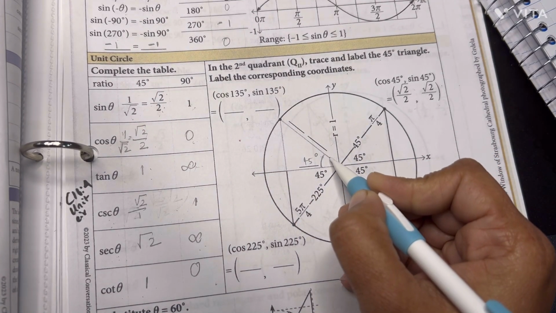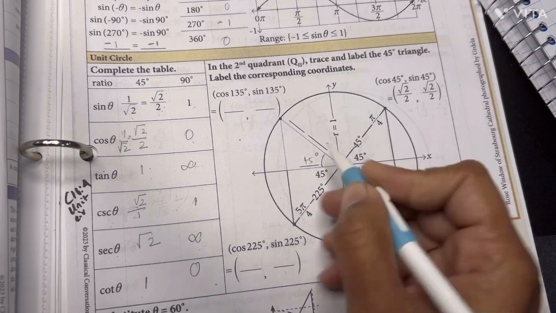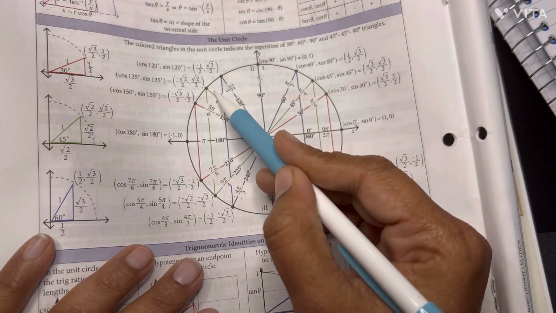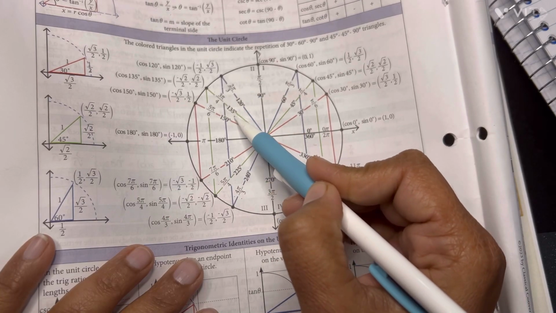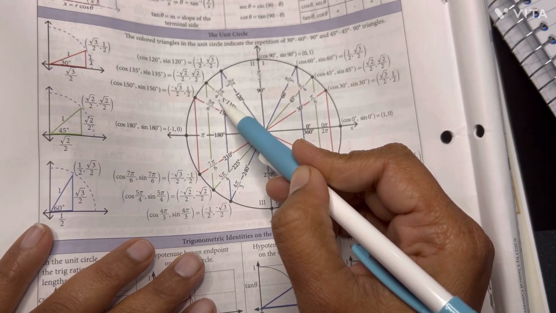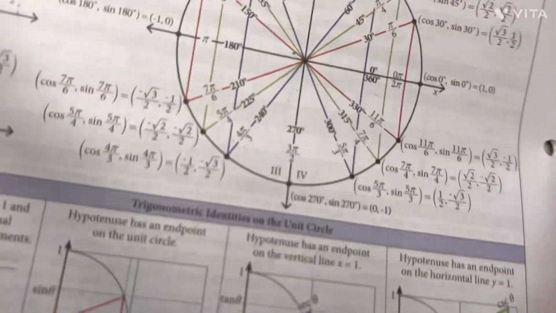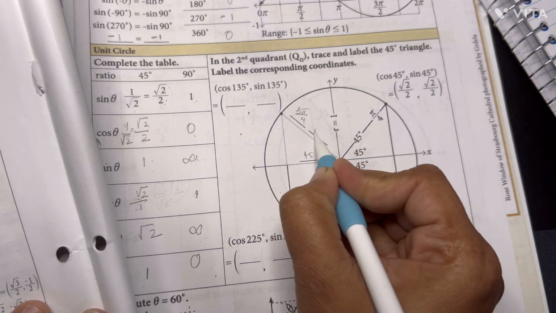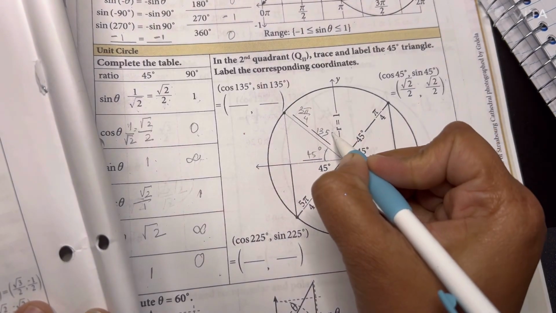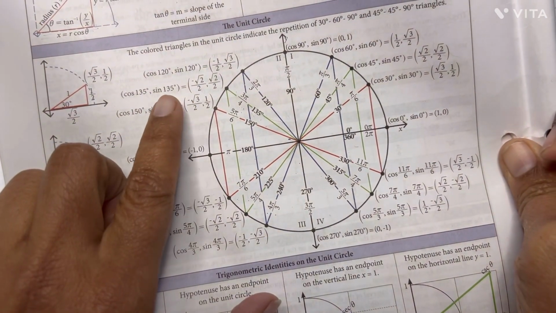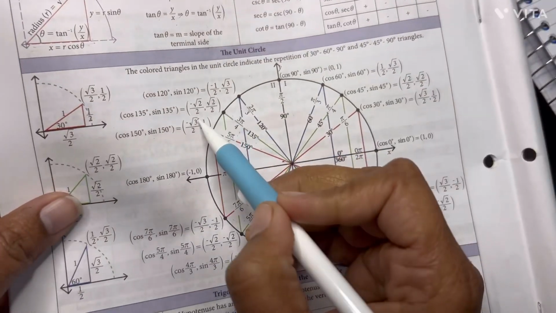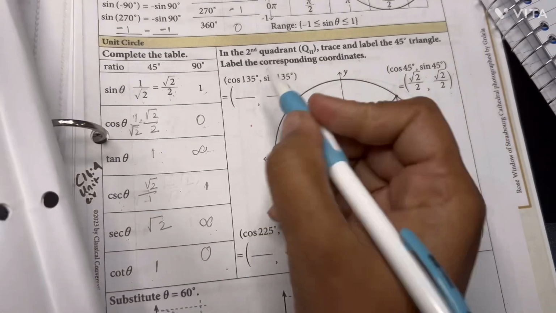And this is actually, my 45 degrees here is actually 135, right? Because 90 plus 45 is 135. So look here, your 135 has got 3 pi over 4, and then your angle is 135. So I'm just going to write that here, 3 pi over 4 and 135 degrees. All right, my cos 135 comma sine 135 is negative square root of 2 over 2 and square root of 2 over 2. So I'm just going to copy that down.